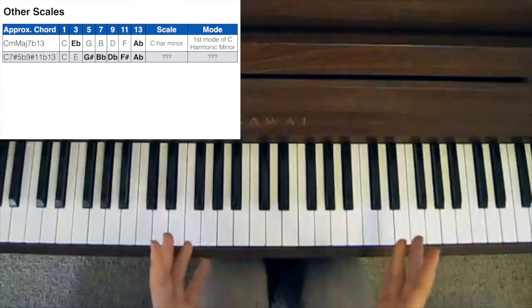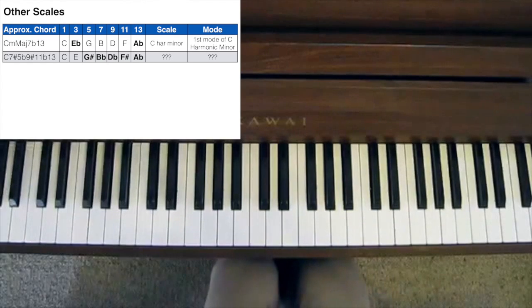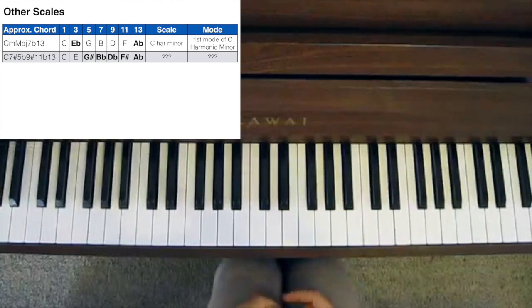Now, it could be some kind of weird scale. Correct me if I'm wrong. If you know what scale that is, please leave a comment in the description. I'd be very interested to know. But you get the general idea.